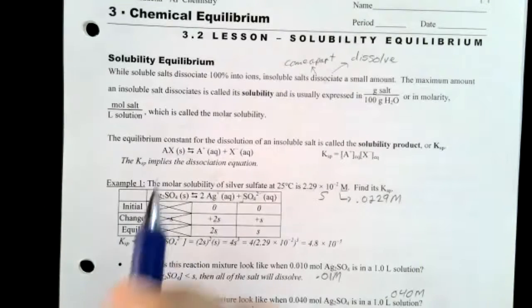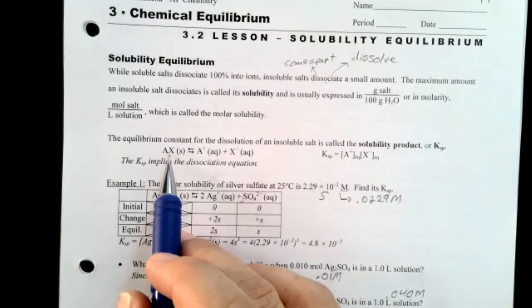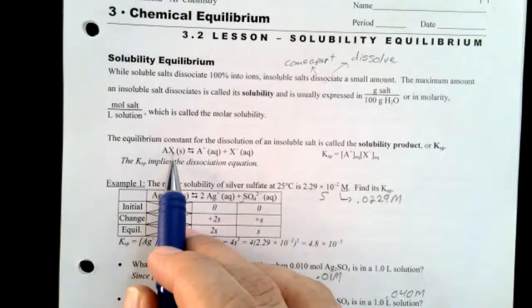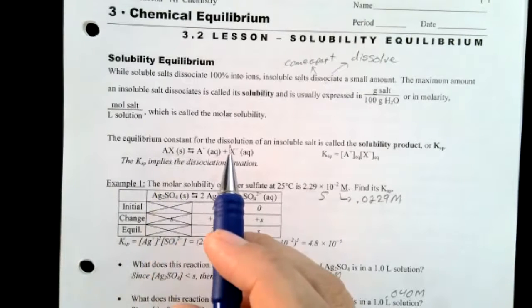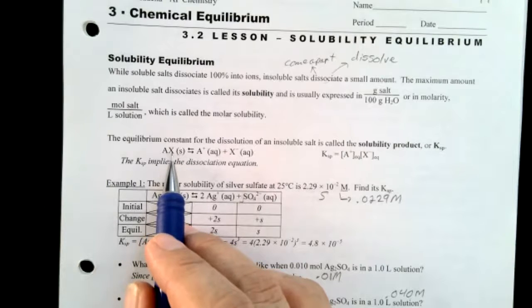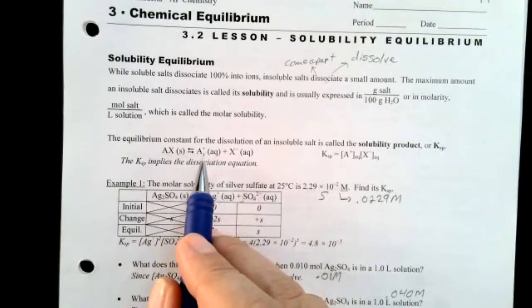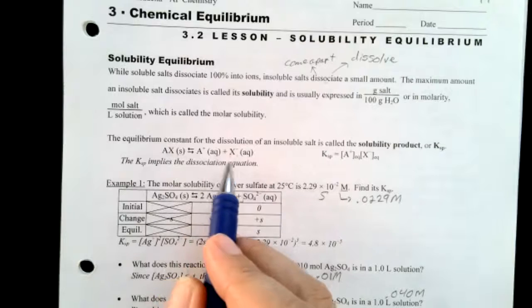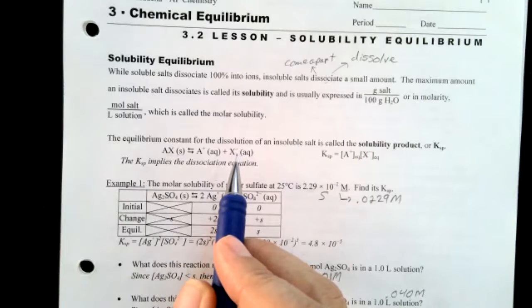So here's our standard sort of generic solubility or dissolving reaction. We have A and X. Why not A and B? Because it's just stand-ins. So when you dissolve something, and if they have one of these and one of those, they come apart and they become A positive aqueous and X minus aqueous.